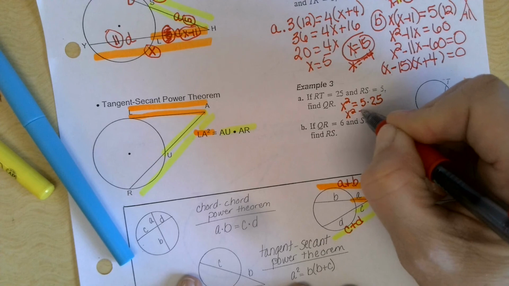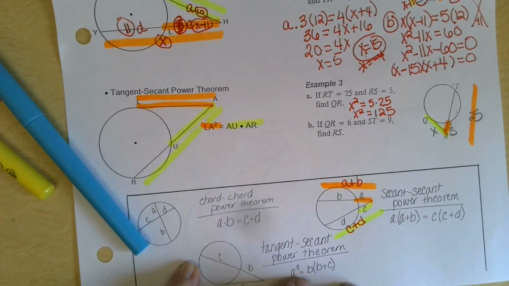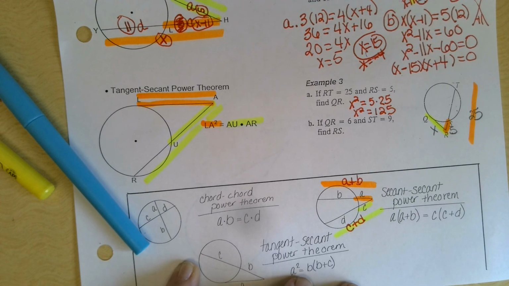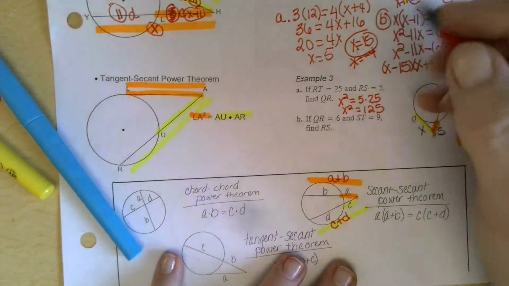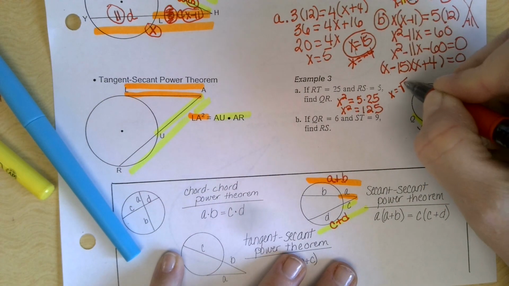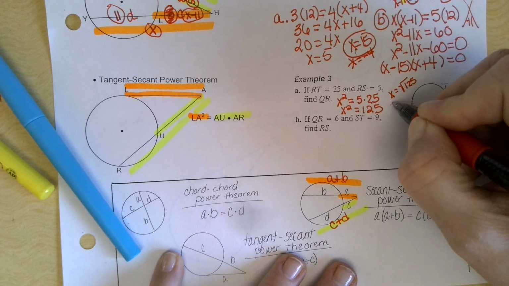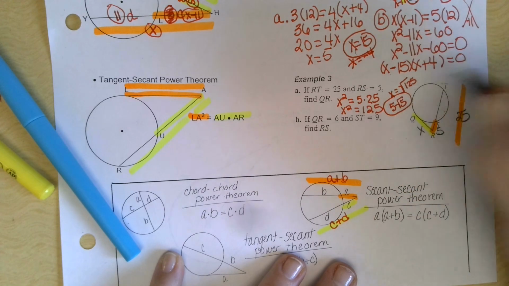X squared equals 125, and we're not dealing with pi, we're not dealing with decimals, we're going to give radical answers unless it specifically says give a decimal answer. From now on, you give radical answers unless it specifically says give a decimal, okay? And so we're going to take the square root of 125. That is 25 times 5, so that's going to be 5 radical 5. And that's our answer.